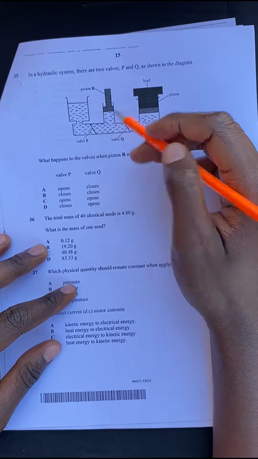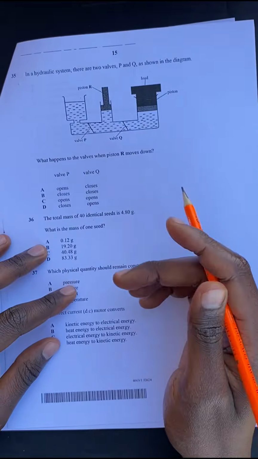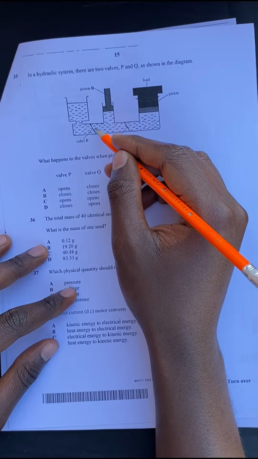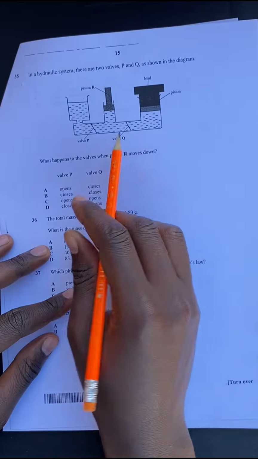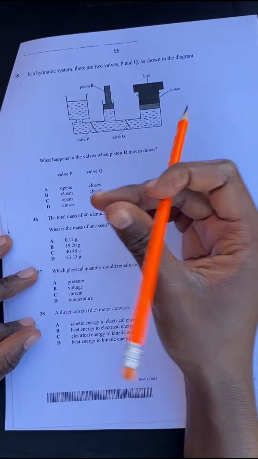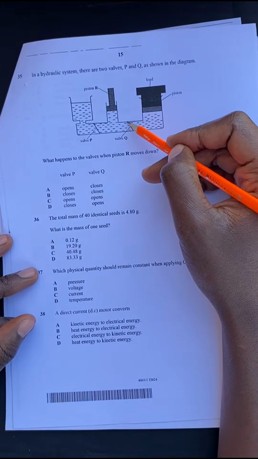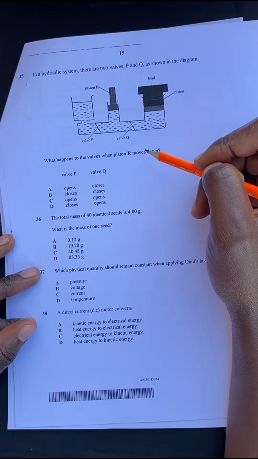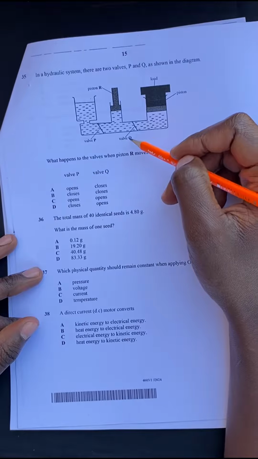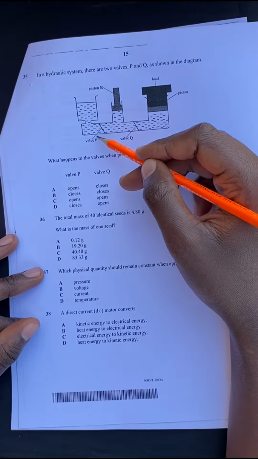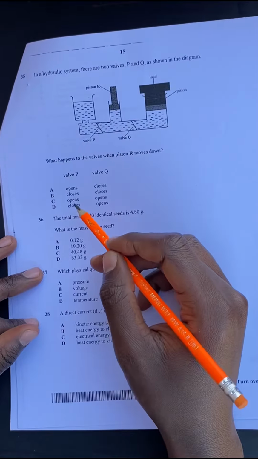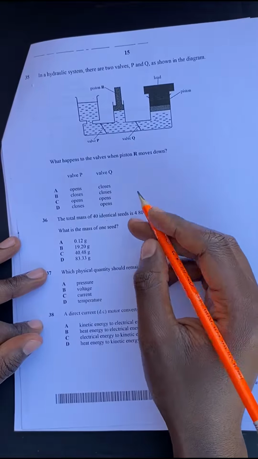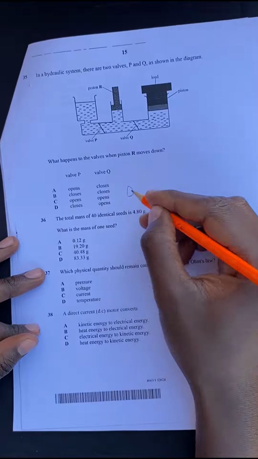since valve P opens in this direction, it means the pressure which is going to act here is going to close valve P, but for valve Q, the pressure is going to force it open, since the valves are hinged on this part and on this part. So here, valve Q is going to open and valve P closes. So valve P closes and valve Q opens. So the correct answer here is D.